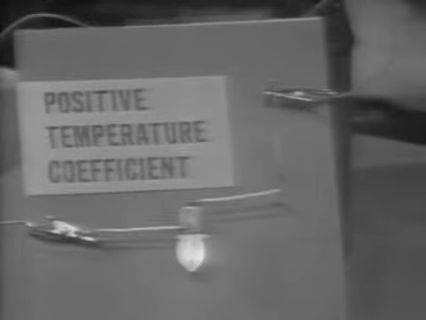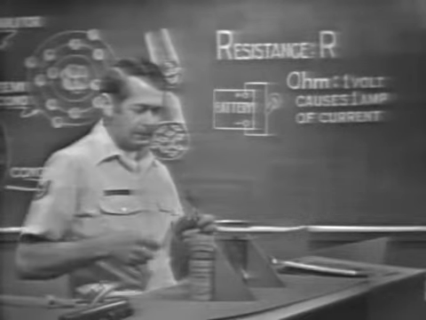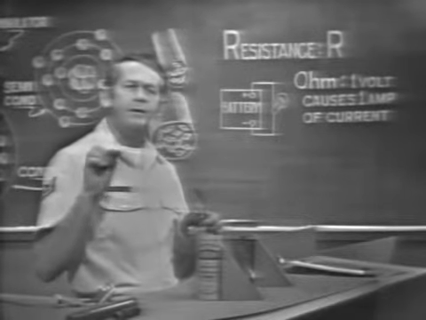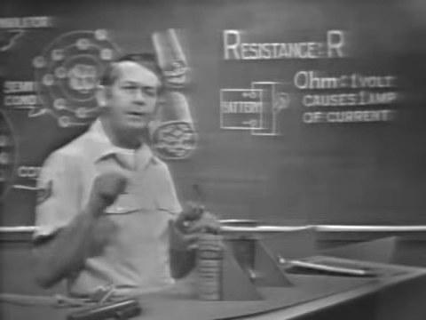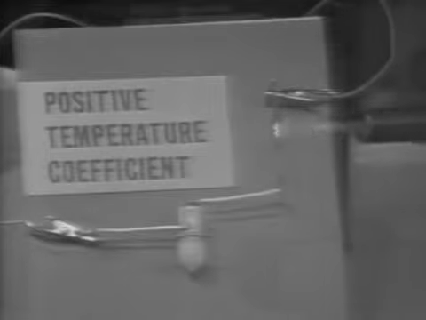Now, to apply heat to the material, I'll use a small torch, so let me light it and set the flame so that it's just about right. Now, watch the intensity of the bulb as I heat the tungsten. Applying heat to it, notice that the bulb goes out. The resistance of the tungsten has gone up, which reduced the current through the bulb.